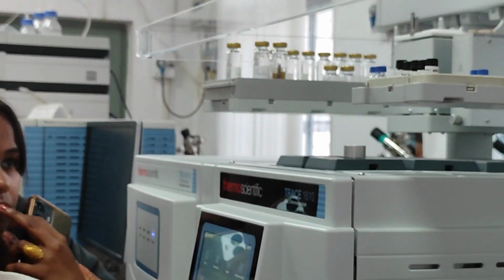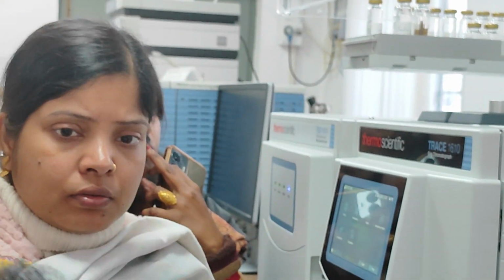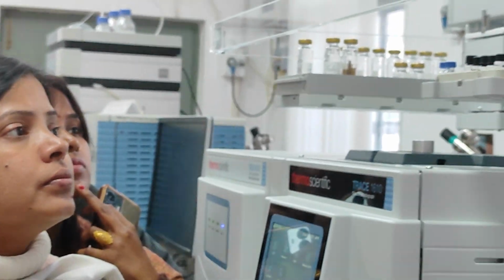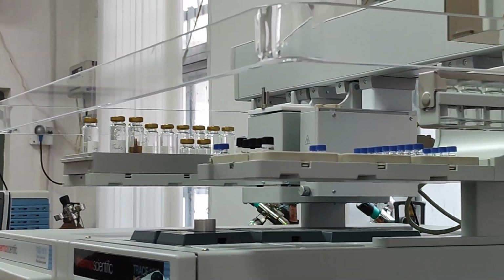No, different solvents. I think one is in ethyl acetate, one is in methanol or something. You can take a mixture of solvents also, no problem.